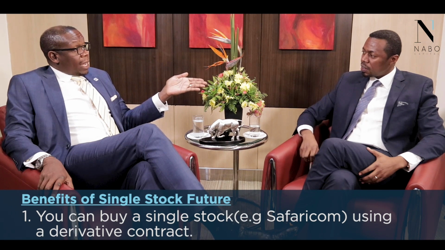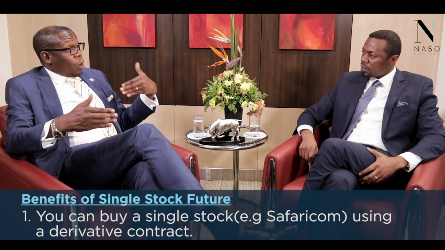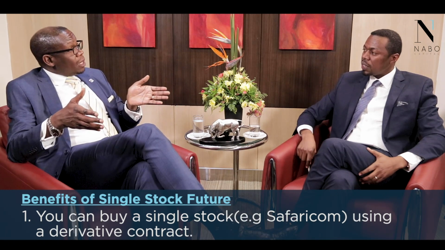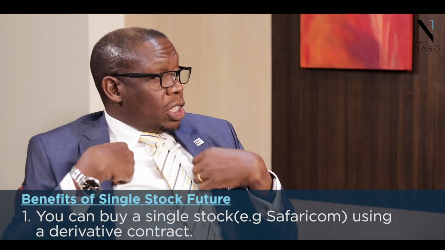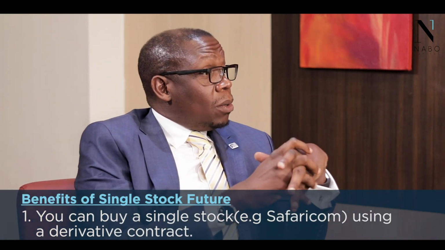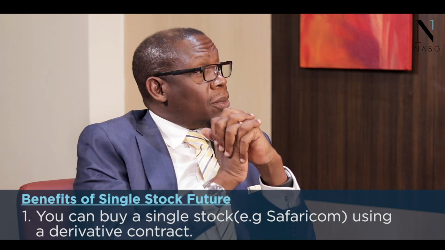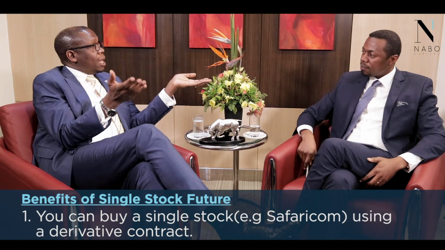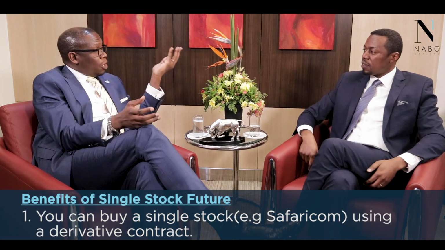Okay, so I've got a Safaricom contract. I can't afford Safaricom in the quantity I want at this cost. Why don't I just buy a Safaricom contract that will track the movement? I have a view based on my research that Safaricom is actually going to go up. So I'm going to buy a buy contract of Safaricom. As long as Safaricom value goes up, I'm getting money. I'm going to have the economic benefits.